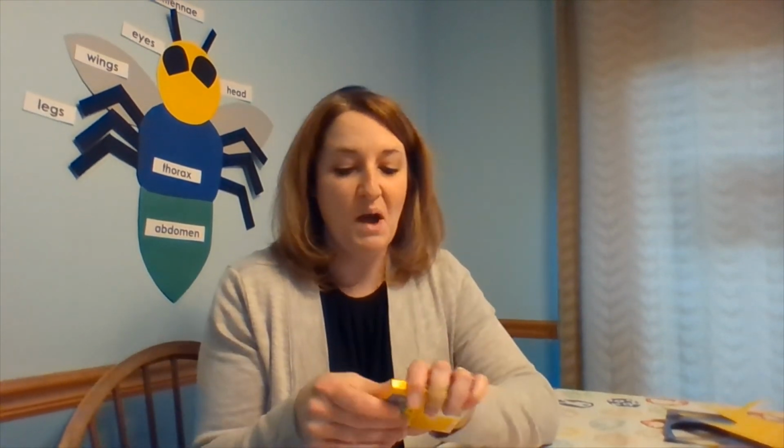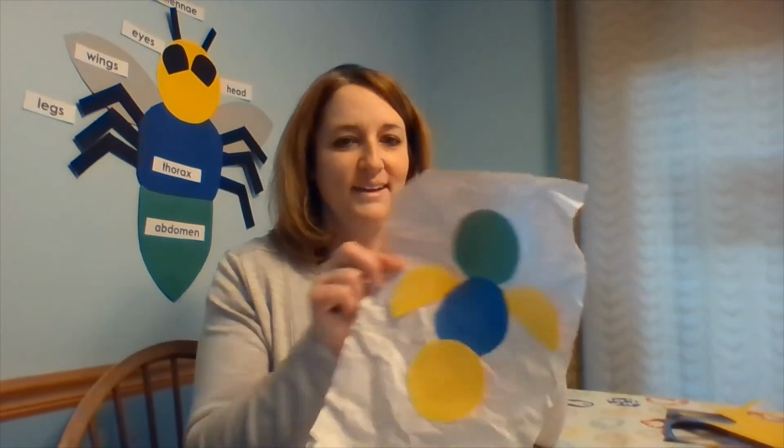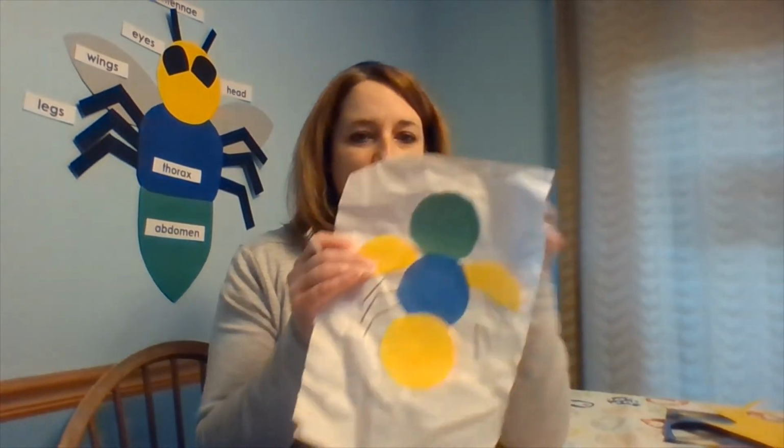What else do insects have? I did want mine to be an insect. That's right, they need legs. So, boys and girls, I could cut the legs out of paper, but I do have crayons. So I'm going to actually draw my legs on my insect. Here's his wings. Here comes his legs. Remember, they come out of the thorax part of the insect. And there are 6. So 1, 2, 3, 4, 5, and 6.